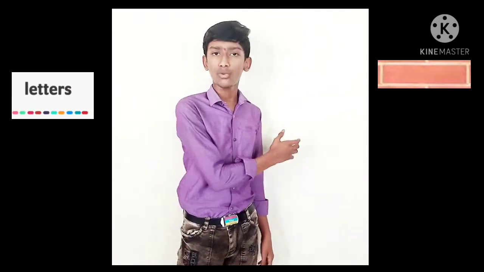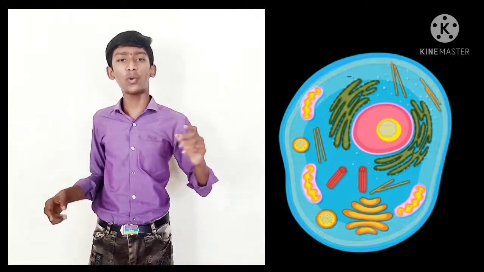The letters in the book and the bricks in the house are called the basic unit. Everything in the world is made up of the basic unit. As usual, the human body is also made up of the basic unit called cell. Not only the human body, every living thing is made up of cells. Now friends, we know what a cell is. Now let us see the discovery of the cell.